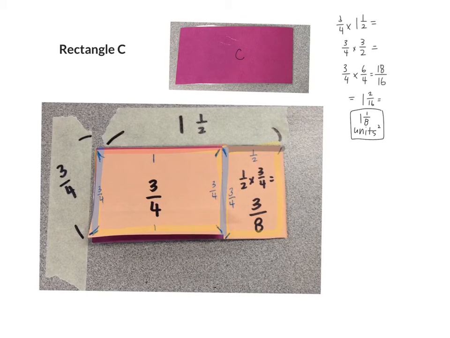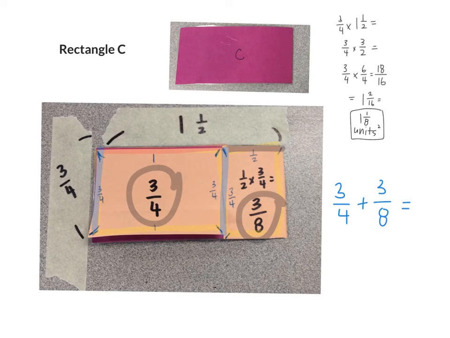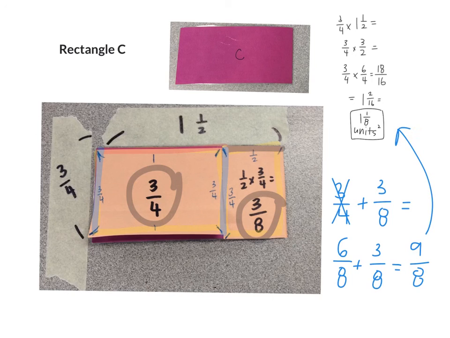So how could I do it? I could add 3/4 plus 3/8. So 3/4 plus 3/8. Am I ready to add? Not yet. I have to write an equivalent fraction to 3/4, which is 6/8, plus 3/8, which is 9/8, which is 1 and 1/8. 1 1/8. Very good. Check.